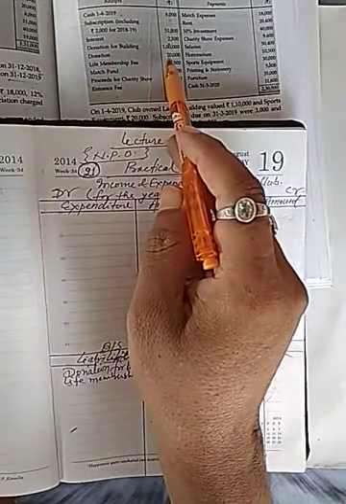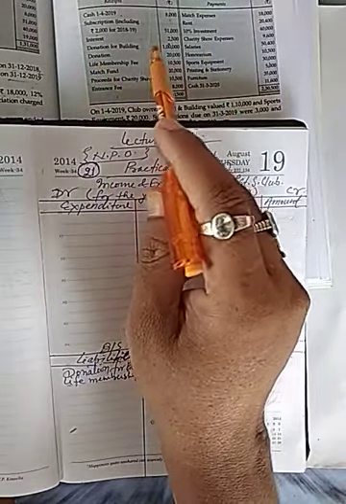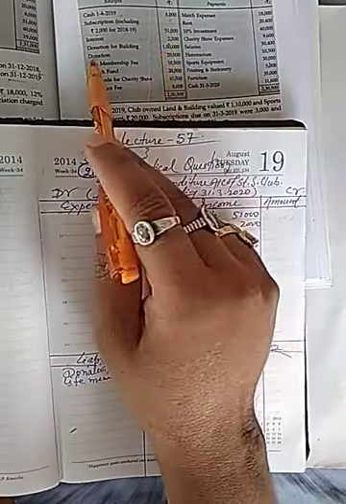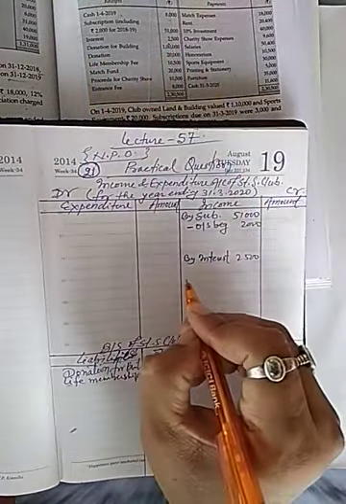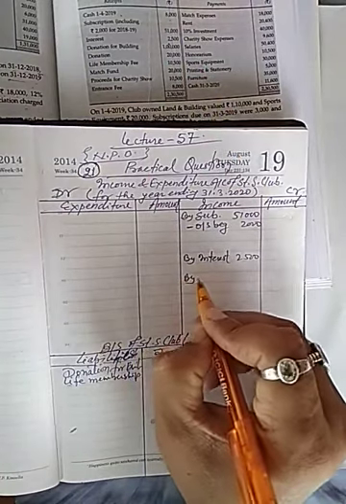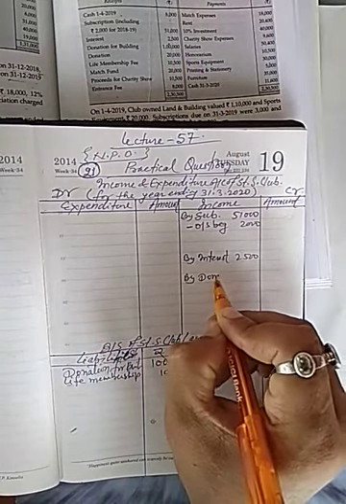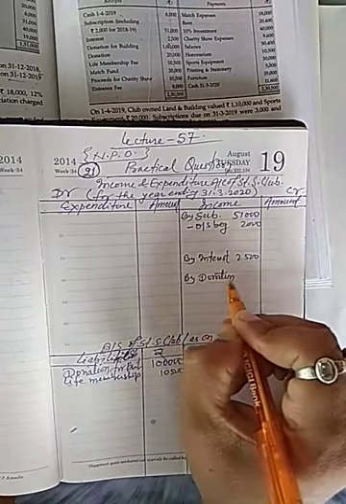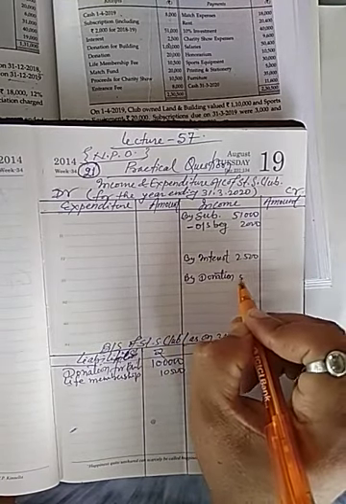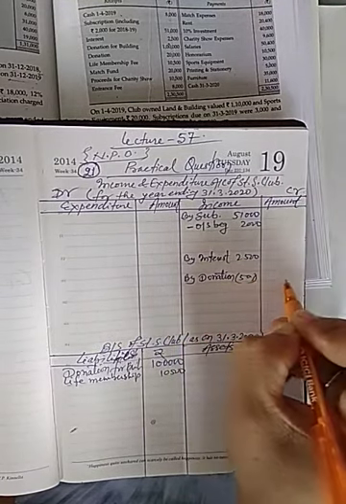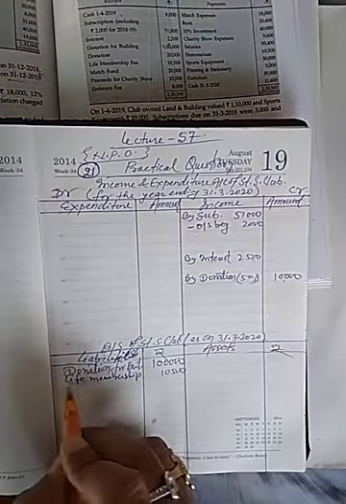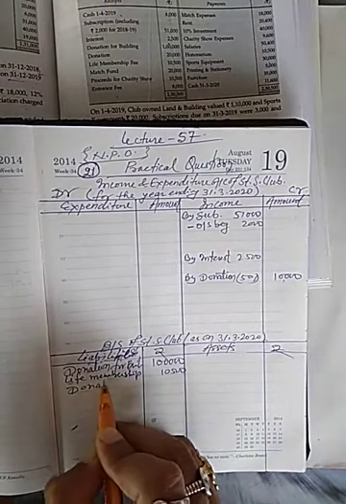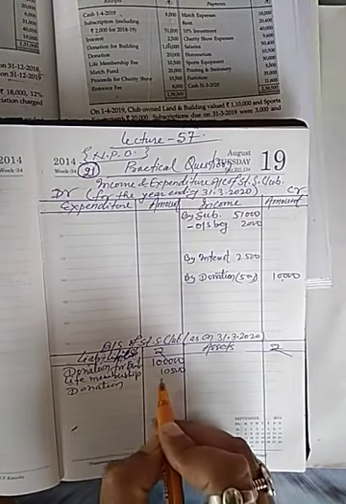About donation, the question in adjustment says 50% donation should be capitalized. So I will write donation 50%. It will be 10,000, and donation 50% will be shown on the liability side, 10,000.